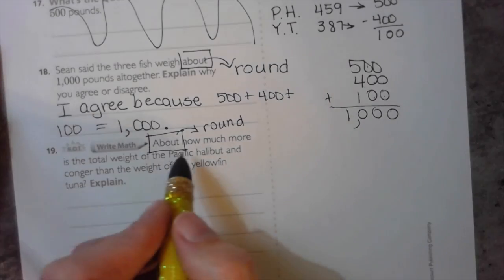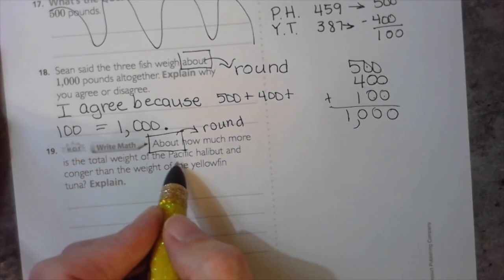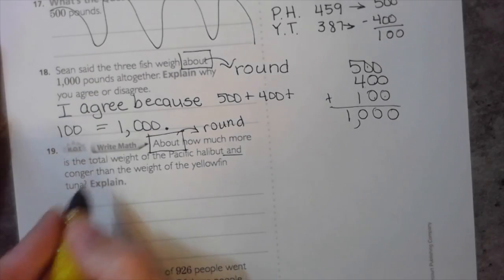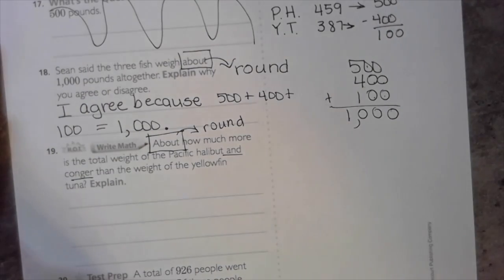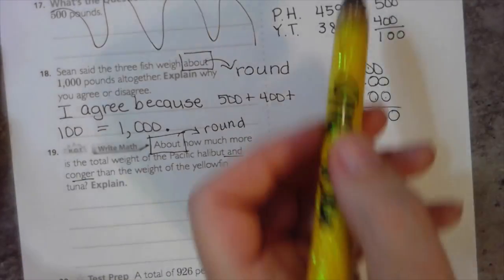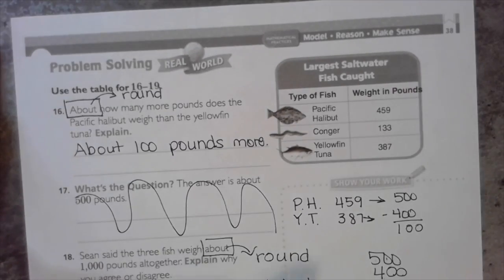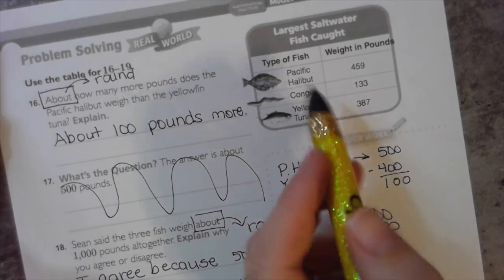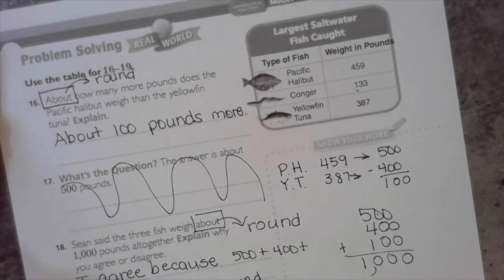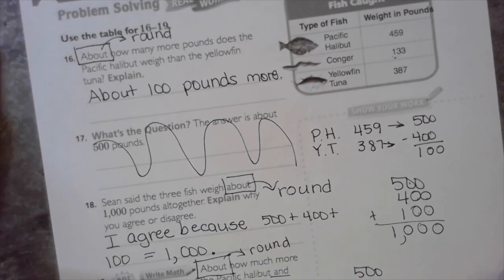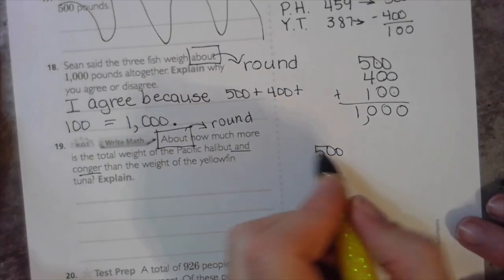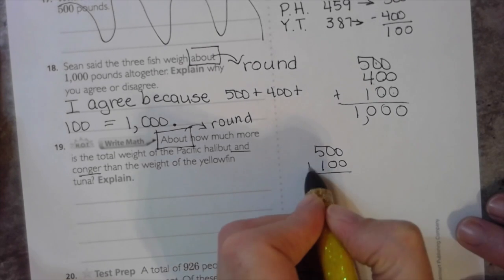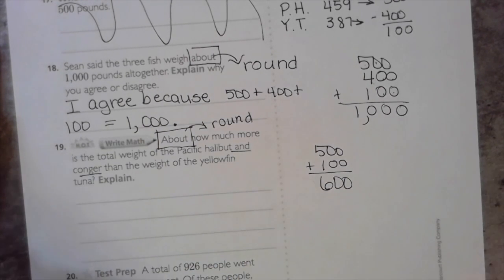About how much more is the total weight of the Pacific halibut and the conger. Okay, so I need to round these two. Pacific halibut was 500. So I'm going to write that down. The conger was 133, and so we rounded that to 100, right?